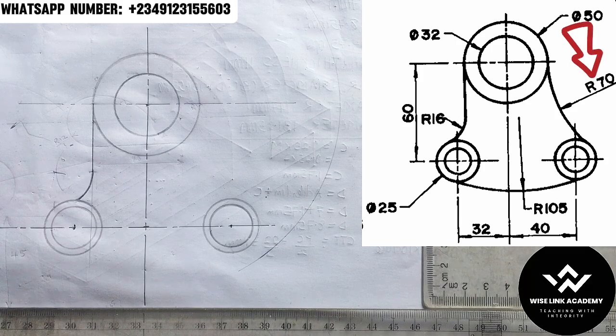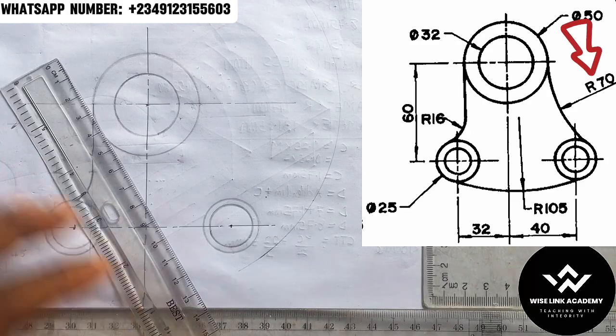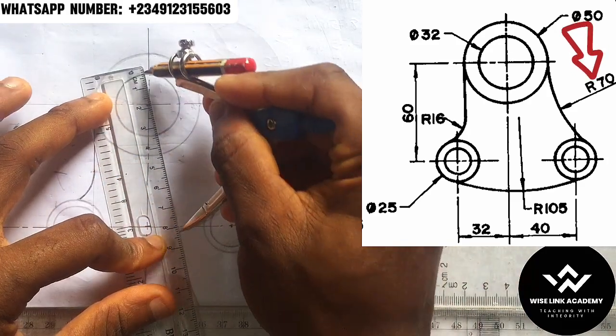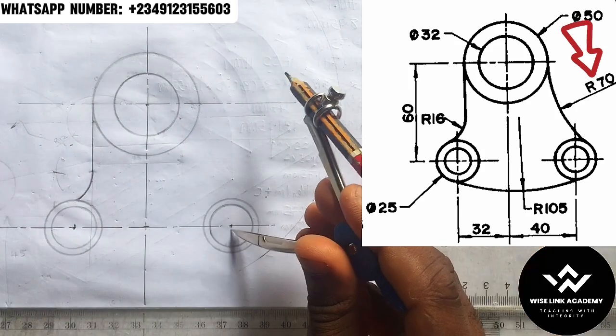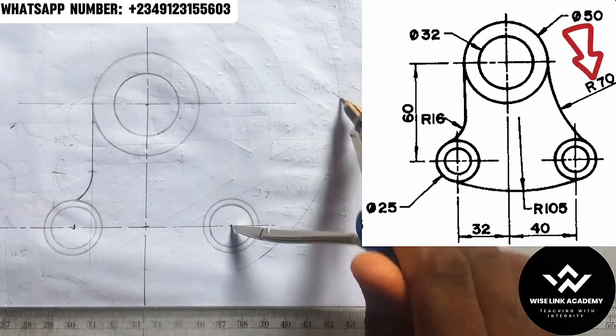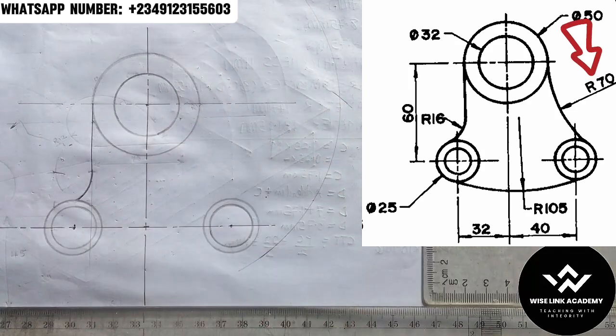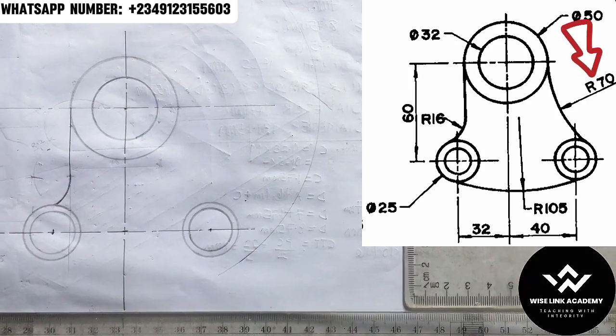So measure 82.5, somewhere around here to this point here. So at this center here, I'll cut the arc. So where the arc cut is at this point here, right? Let me show what I'm doing.